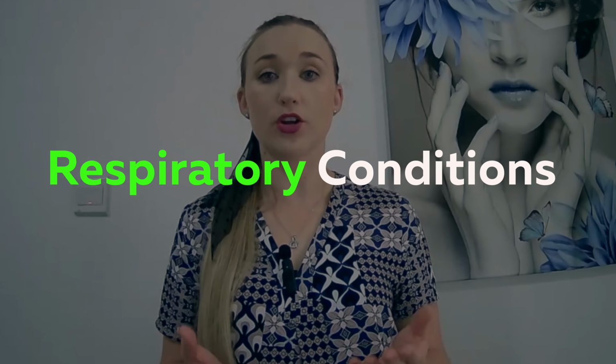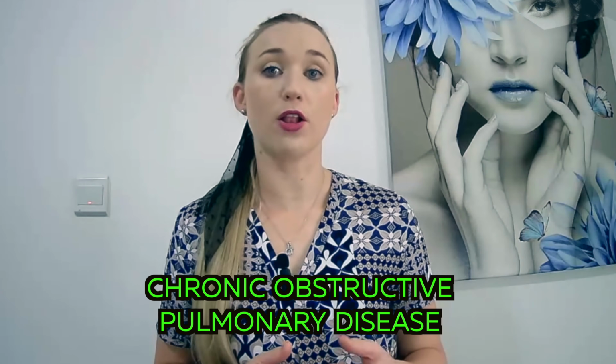Arrhythmia, an irregular heartbeat, which can be too fast, too slow, or erratic. Respiratory conditions. Asthma, a condition in which your airways narrow and swell and may produce extra mucus, leading to difficulty breathing. Chronic obstructive pulmonary disease, COPD, a group of lung diseases that block airflow and make it difficult to breathe.